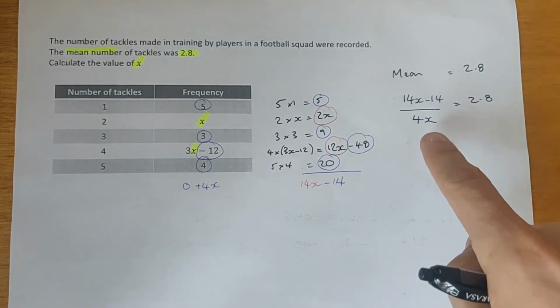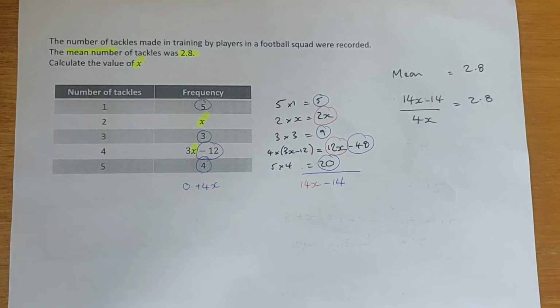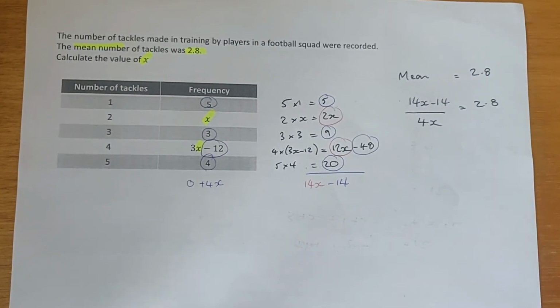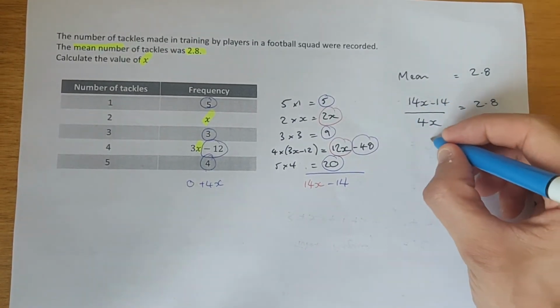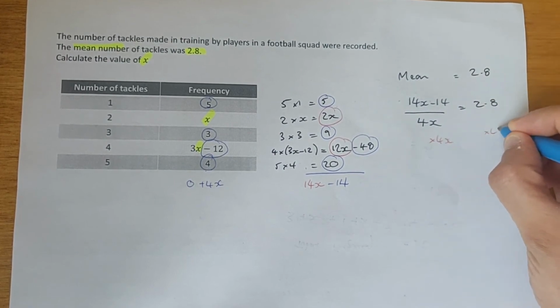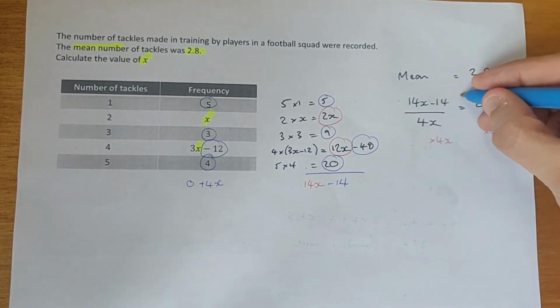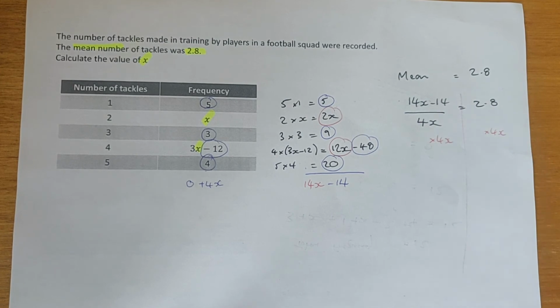Now at this point, this looks like a relatively complicated equation. The reason it's looking very complicated to us is because we've got this fraction with some denominator which involves x as well. My first bit of advice will just be, let's remove that denominator. Let's get rid of that, simplify it for ourselves. The way we can do that, because this is dividing by 4x, is we're going to multiply both sides by 4x. And if we want to, we can make sure we've got that line down the middle.